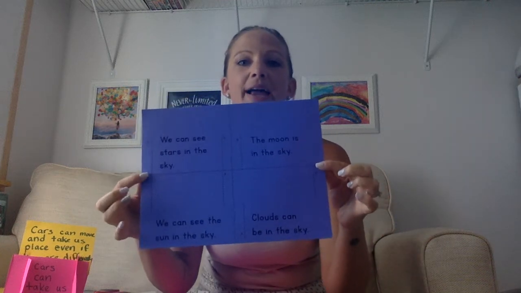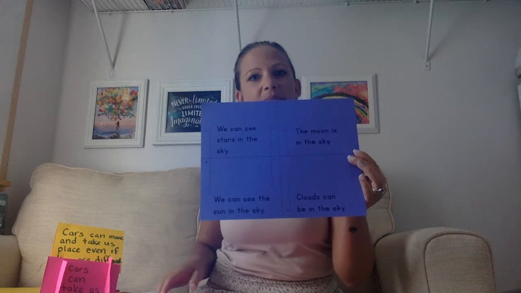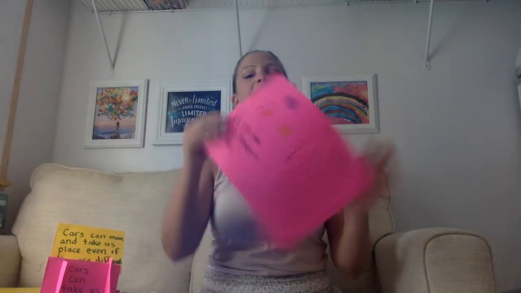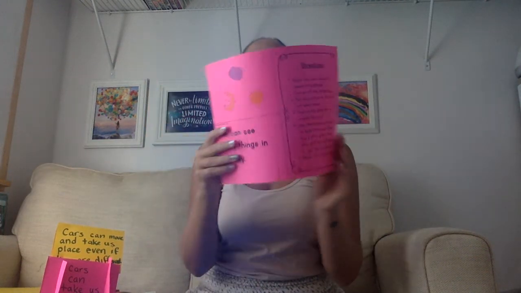Remember in my story, Cars, I had 4 boxes with details, and they became the walls. That's what these are. These are the walls. And then, remember I had a half a sheet of paper, and I put a picture on it, and then 1 sentence, and that became the roof, or the main idea. You're going to be doing the same thing. In the next video you can watch, I'll teach you how to cut these apart and then put them together to make your own house.